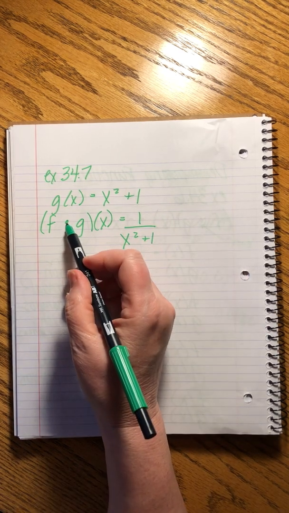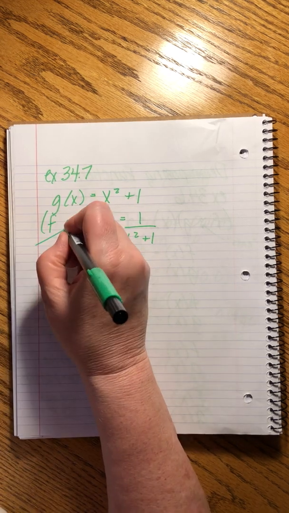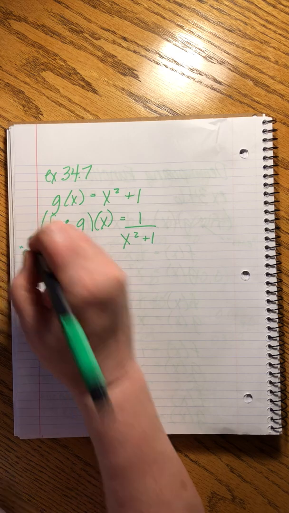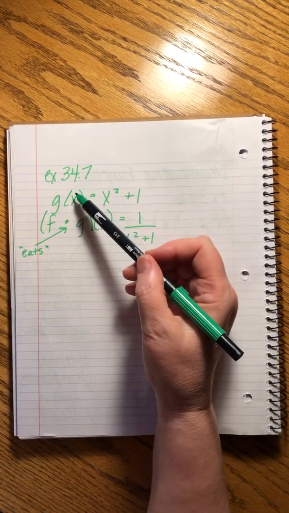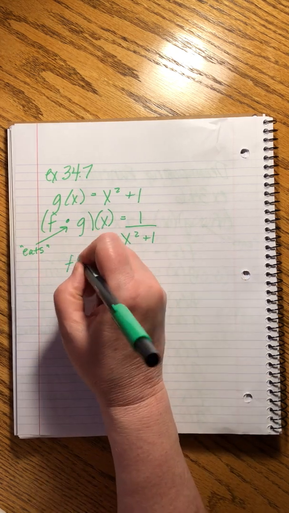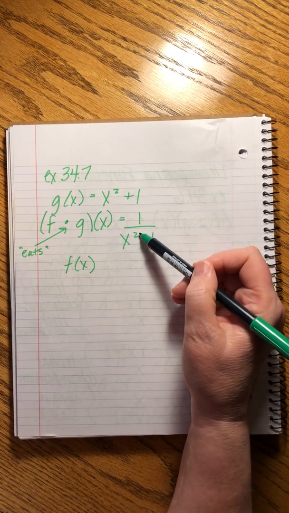Remember, we say this as combined, f combined with g, but I always think of it as eats, f eats g. Okay, so if this is g, then what would the f function have to be so that when f ate g, it went down here?